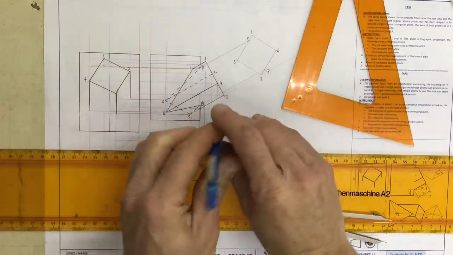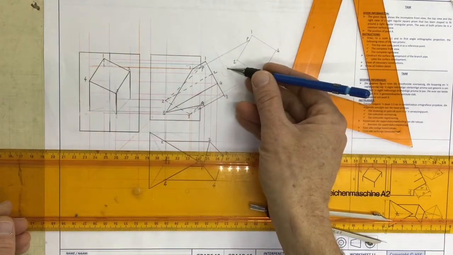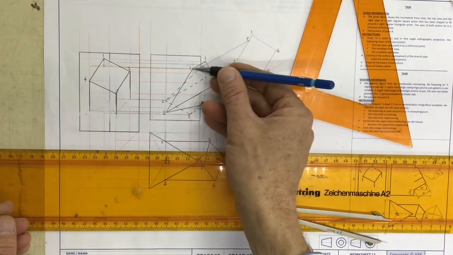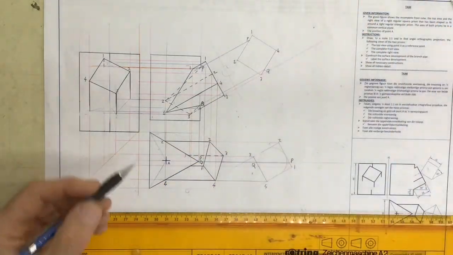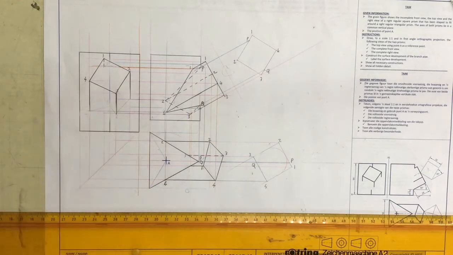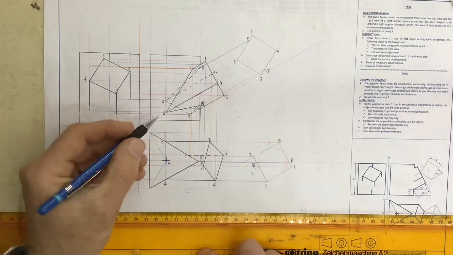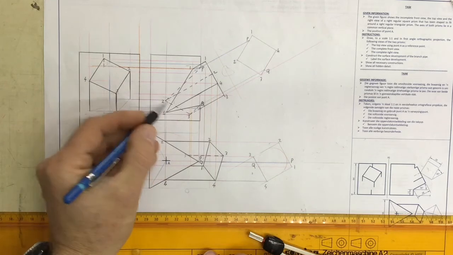That's in hidden detail. Look where you're standing. You're standing over here, looking across. Point 1 is going to be in hidden detail at the back there. Right, let's have a look at this. If you look over here, between 2 and 3, there is no interruption.